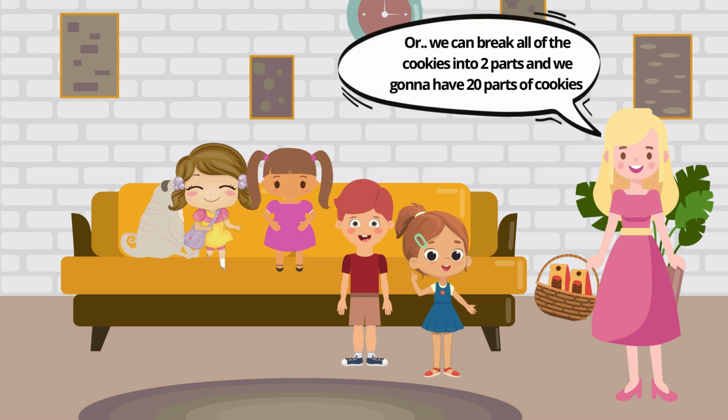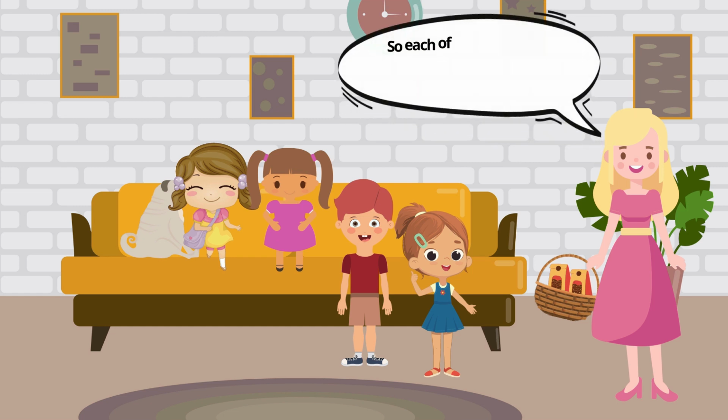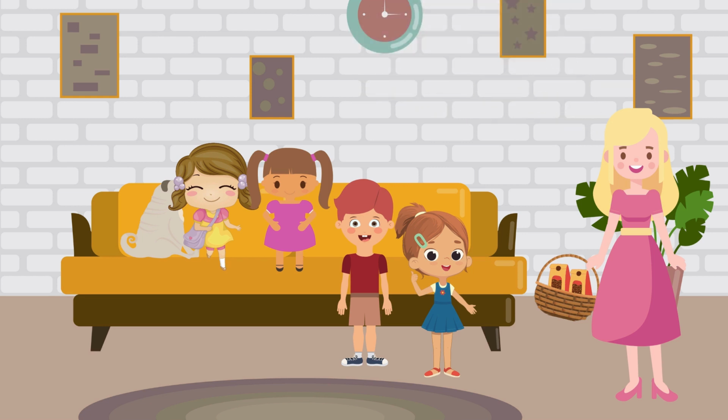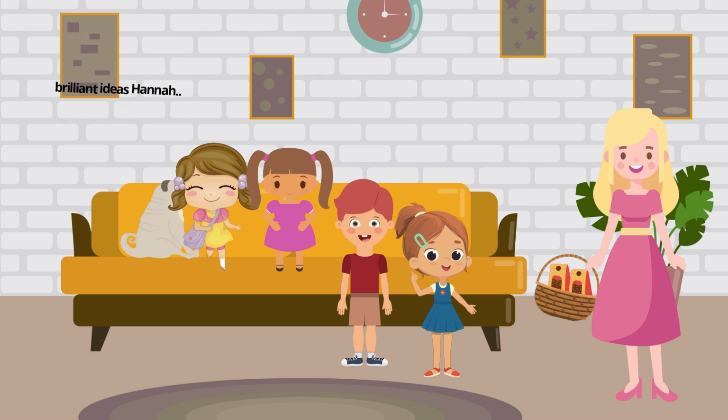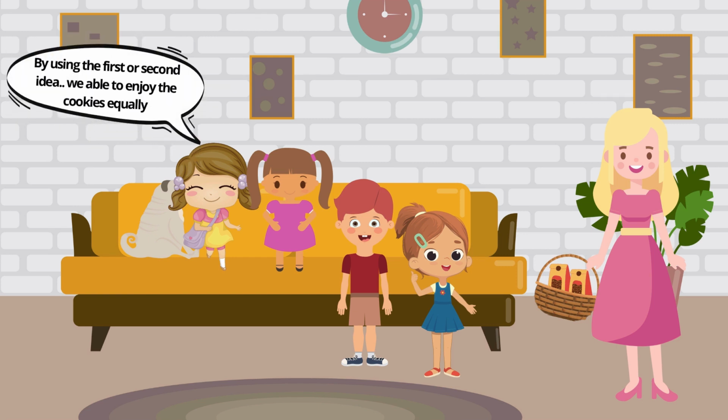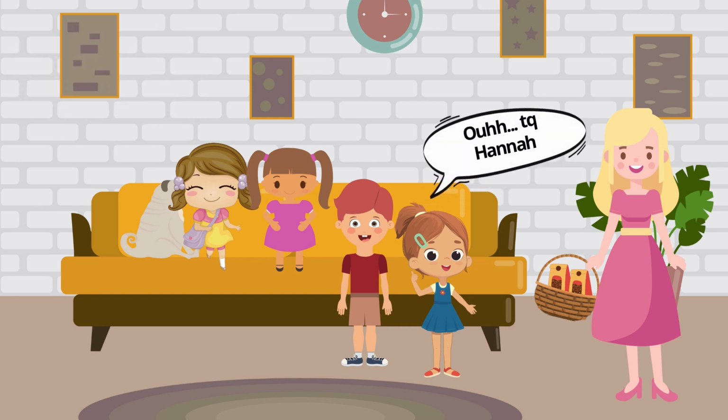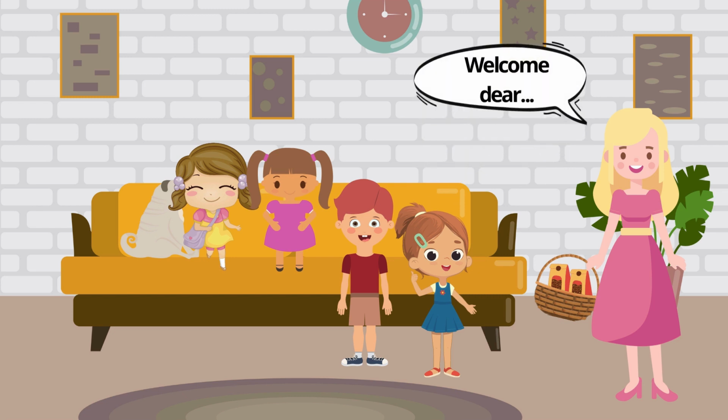Or we can break all of the cookies into 2 parts and we're going to have 20 parts of cookies. So each of you is still going to get 5 parts of cookies equally. Such brilliant ideas, Hannah! By using the first or second idea, we are able to enjoy the cookies equally. Oh, thank you, Hannah. Welcome, dear.